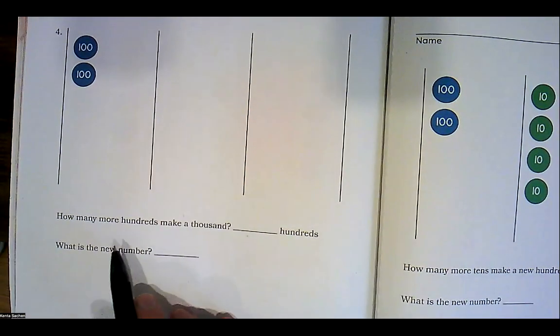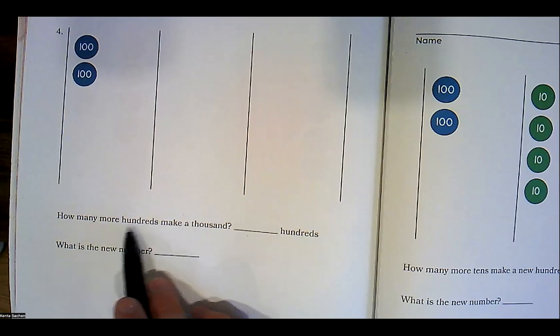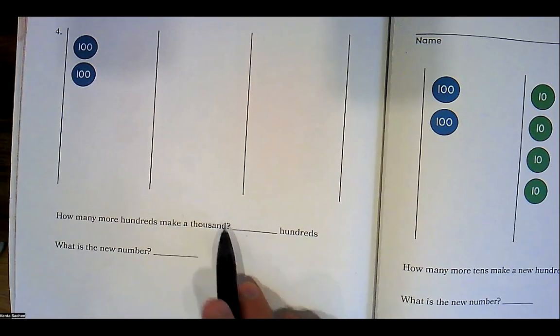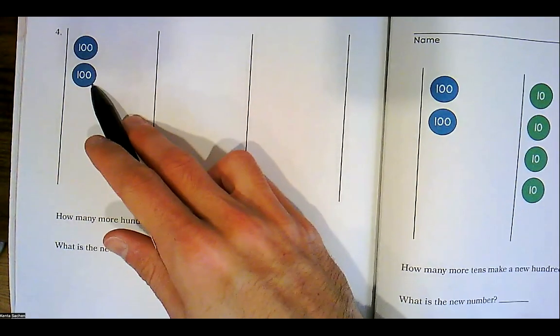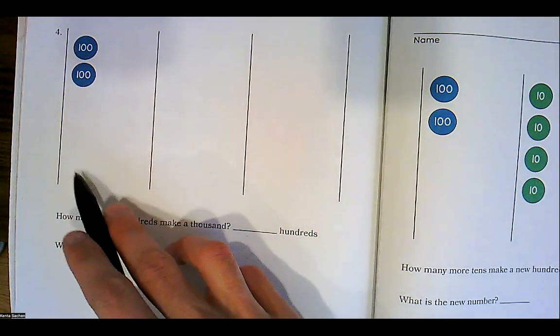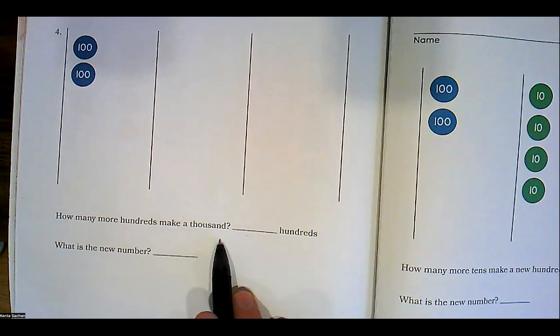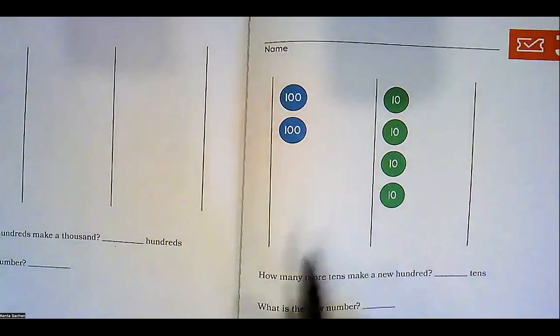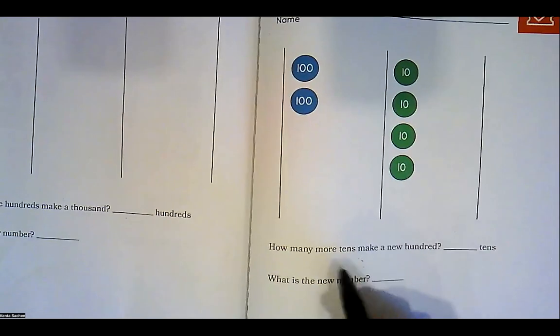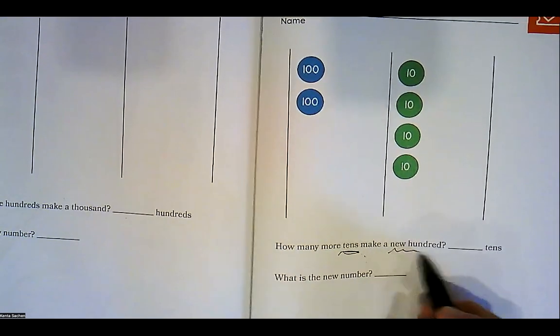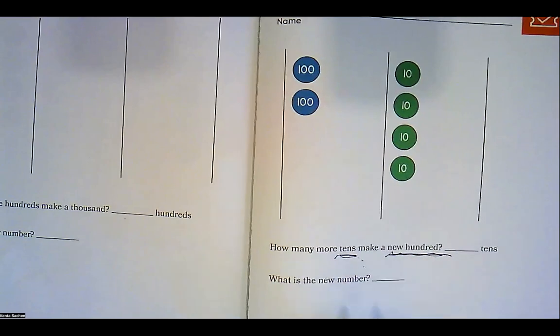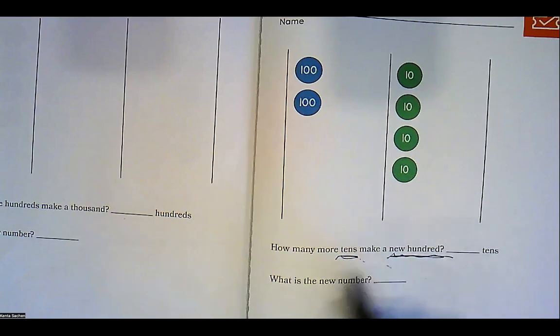Now here's this one that we haven't talked about too much yet. How many more hundreds to make 1,000? Right now I have 2 hundreds, 300, 400, 500. Right, how many more do I need to draw to make 1,000? And what's your new number there? And your exit ticket later says how many more 10s makes a new 100. Okay, and then make sure you write down your new number.